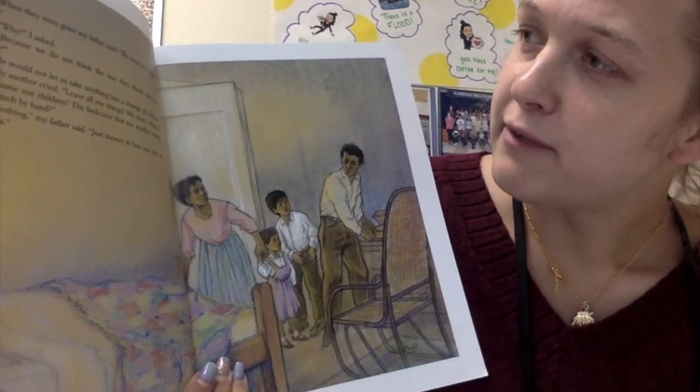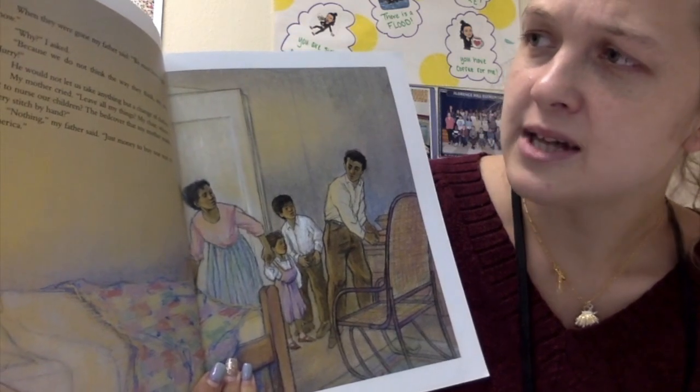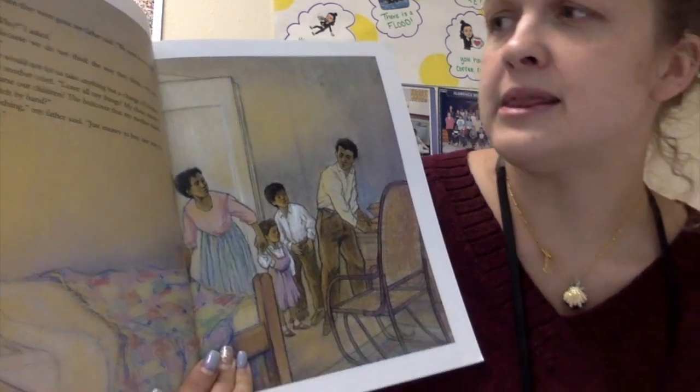When they were gone, my father said, "We must leave right now." "Why?" I asked. "Because we do not think the way that they think, my son. Hurry."